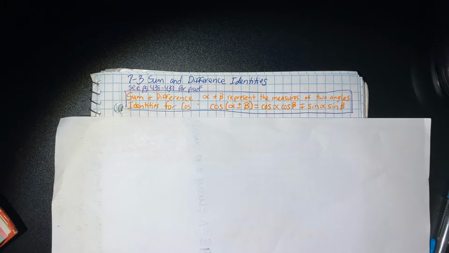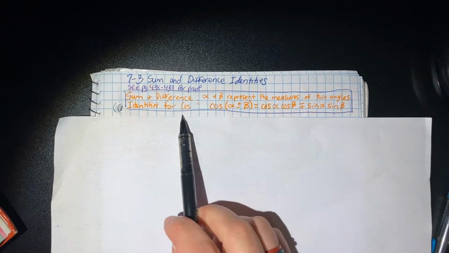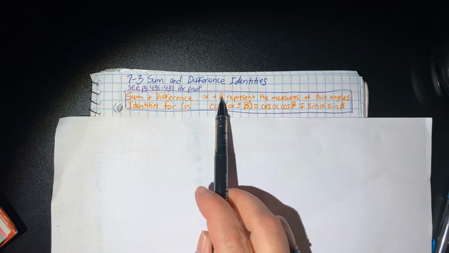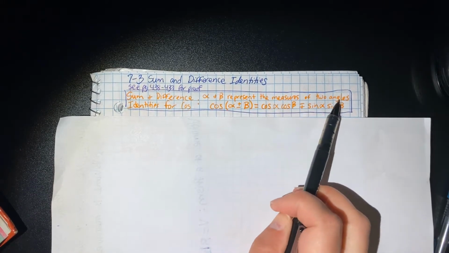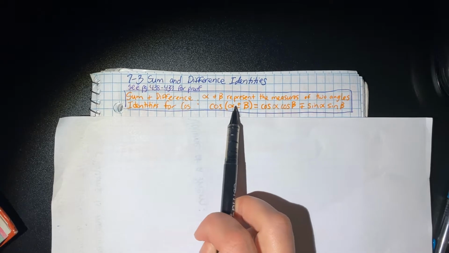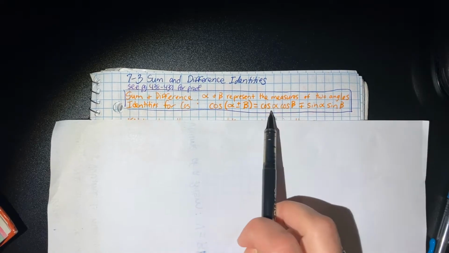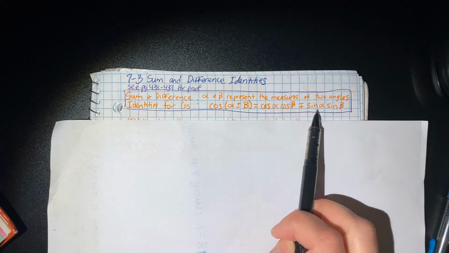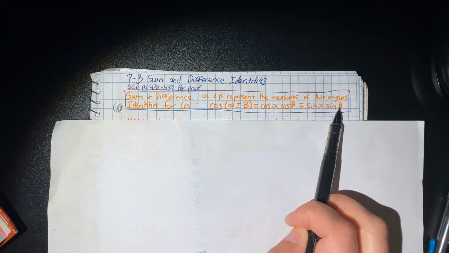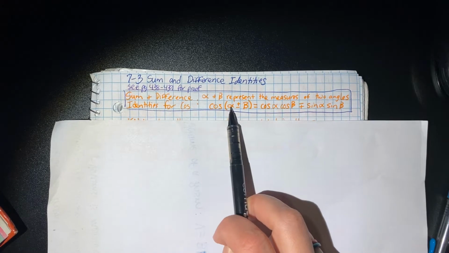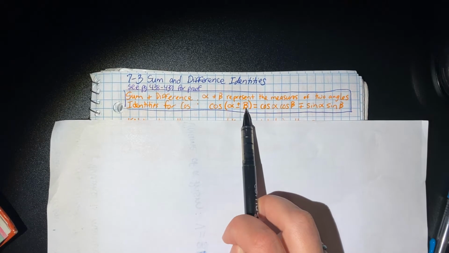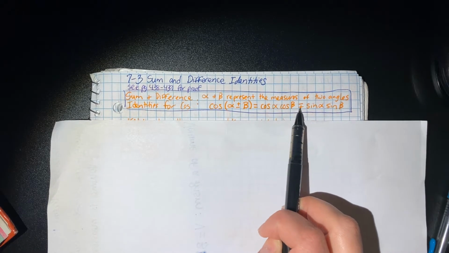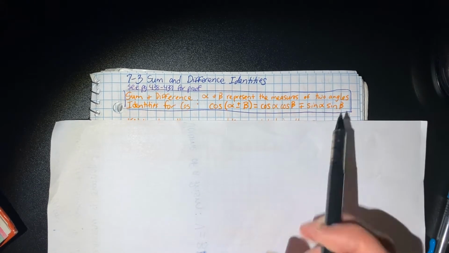Sum and difference identity for cosine. Alpha and beta represent measures of two angles. So the cosine of alpha plus beta equals the cosine of alpha times the cosine of beta minus the sine of alpha, sine of beta. Or cosine of alpha minus beta equals cosine alpha, cosine beta plus sine alpha, sine beta.